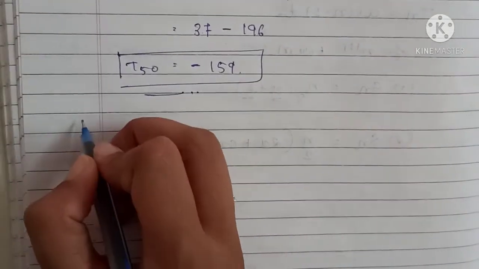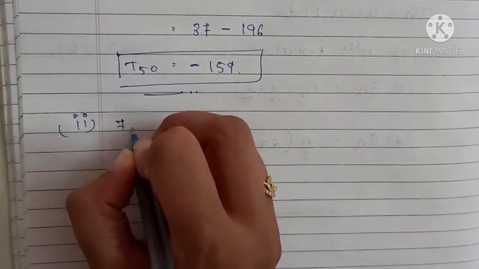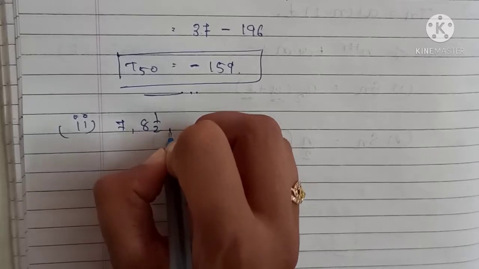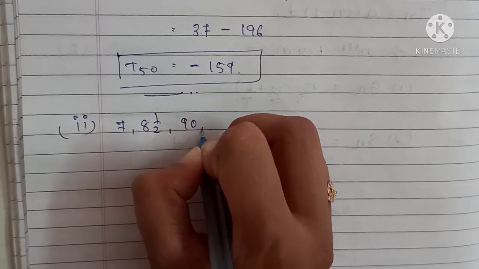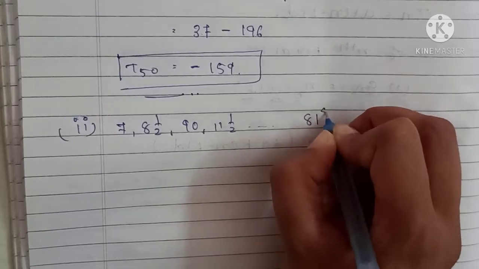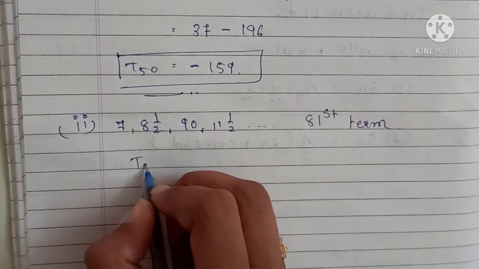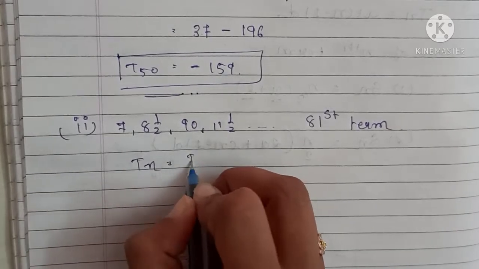In the same way we have to find the second one: 7, 8 and a half, 10, 11 and a half. We have to find the 81st term. So Tn is T81.